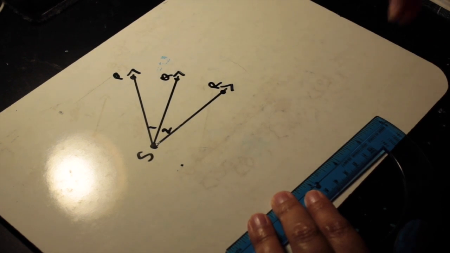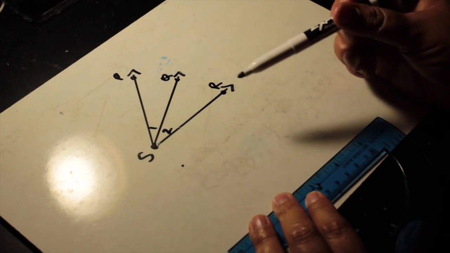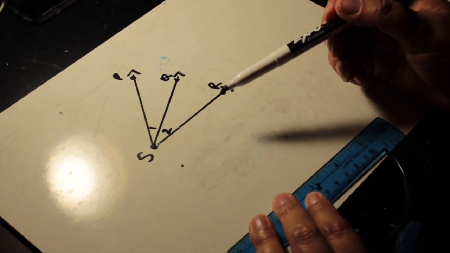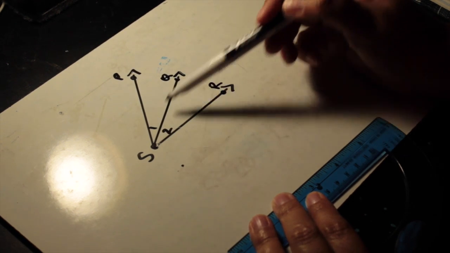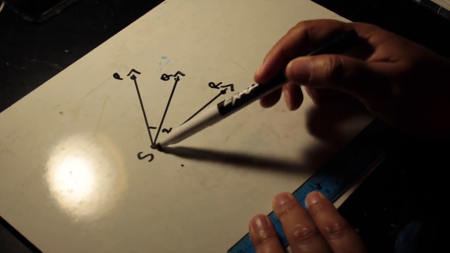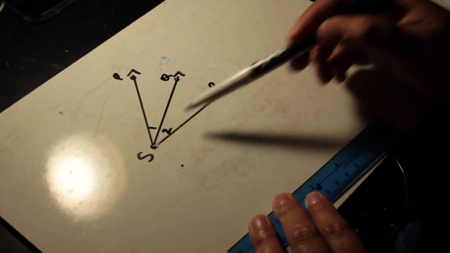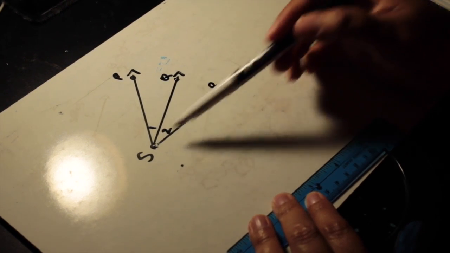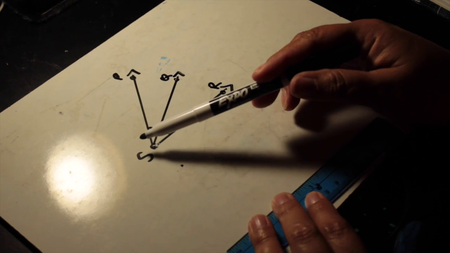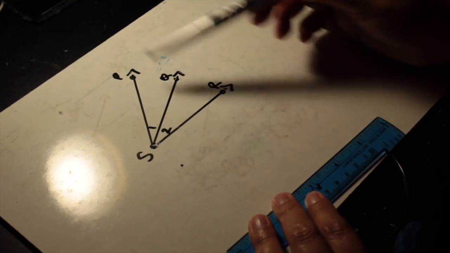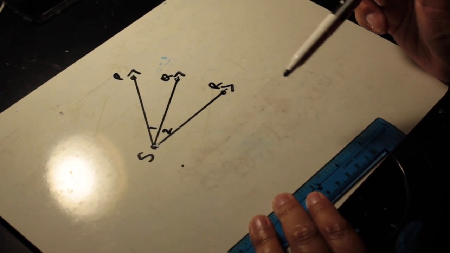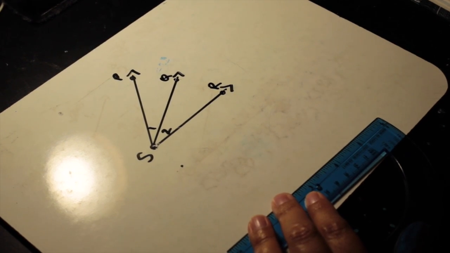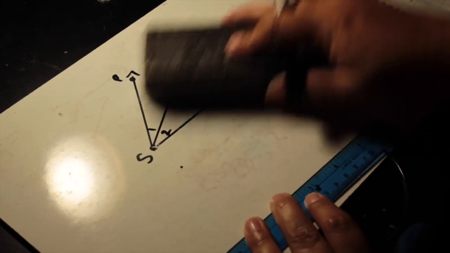The answer is no, it cannot, because there are 3 different angles with S as a vertex: angle PSQ, QSR, and PSR. Because there are 3, it cannot be named angle S, because it would be too confusing. We won't know which one you're talking about. Okay, so let's move on.